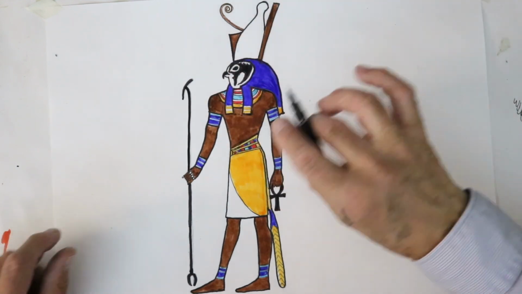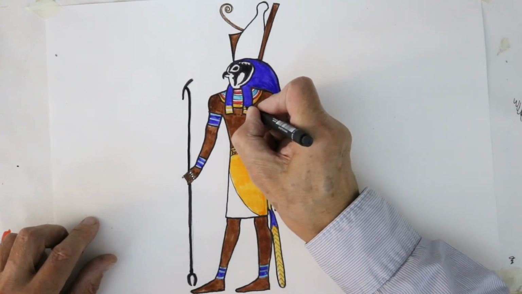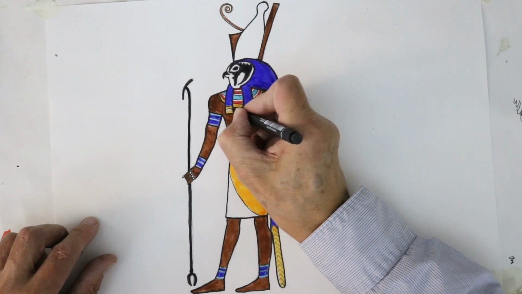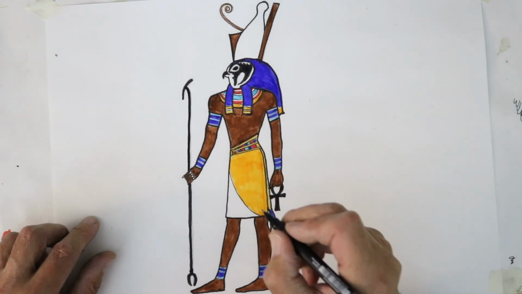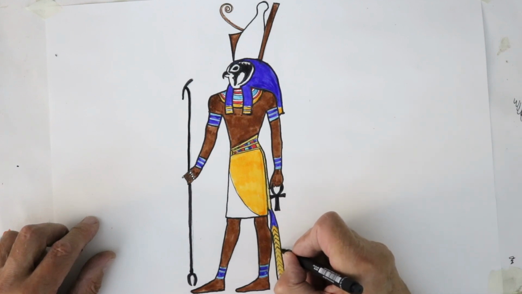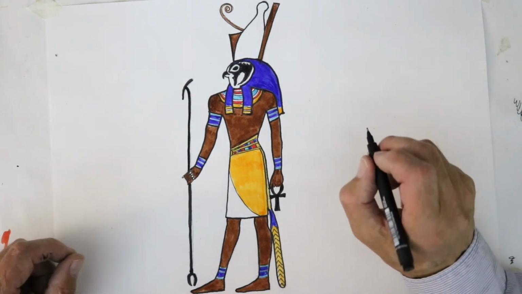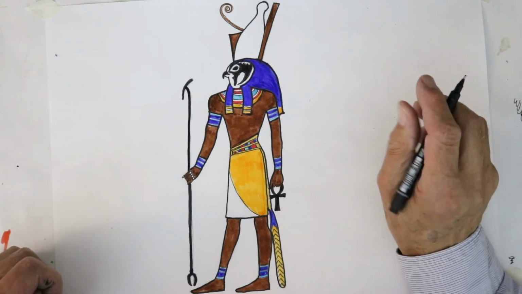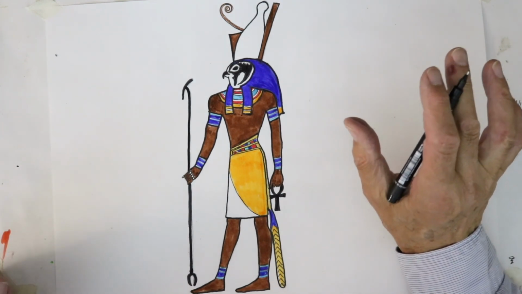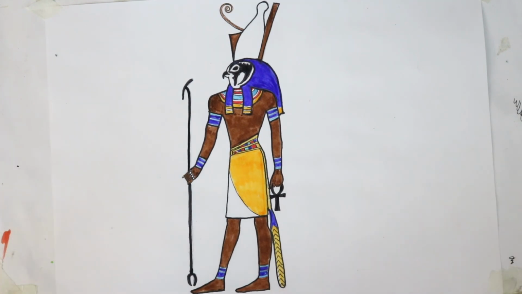Okay, I've outlined the whole of the main body with the thicker pen, and I'm just finishing off using the finer pen now to outline some of the more delicate parts, like these stripes, and these ones down here, and of course these ones here. And these represent the feathers of the falcon. So that's Horus, protector of the Pharaohs, also god of the sky, war and hunting. And as I said, he was a just and fair god who maintained order and balance in the ancient Egyptian lives.